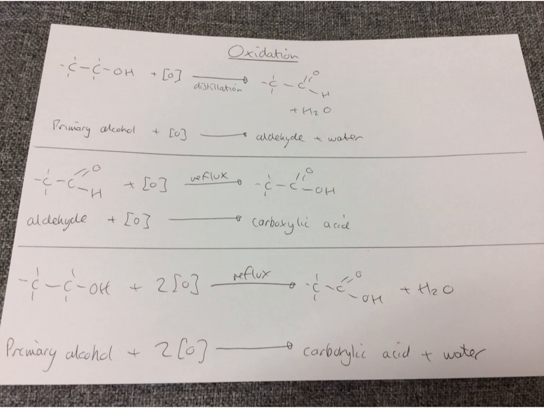Okay guys, and here is the second slide. This is oxidation. This is of primary alcohols. There's quite a bit here, so I'm going to leave this on for 6 or 7 minutes.